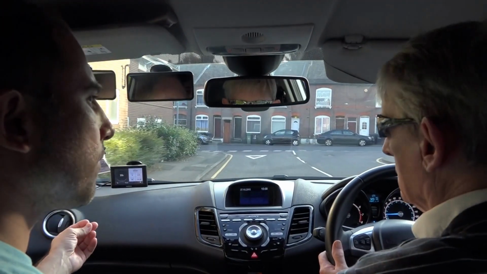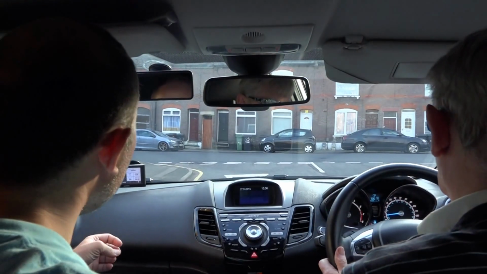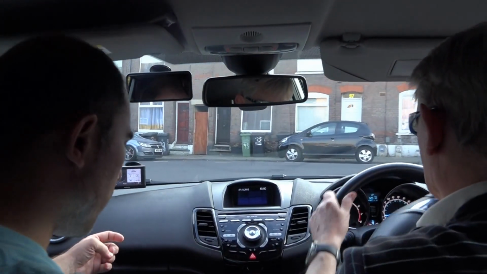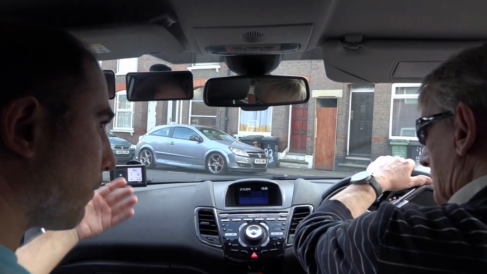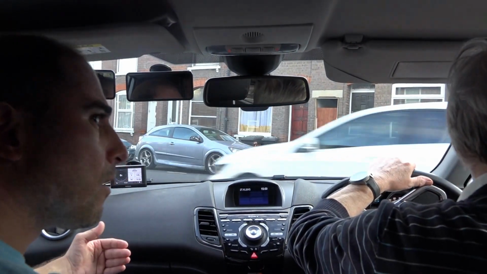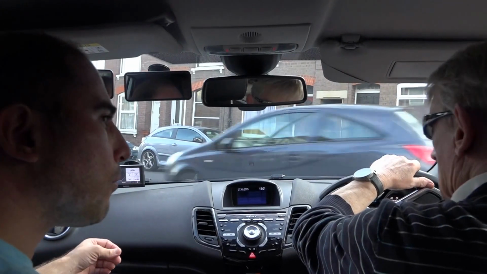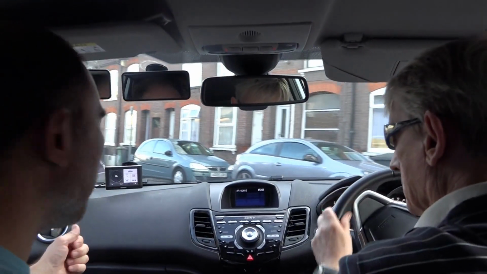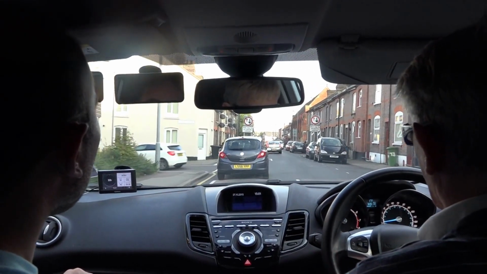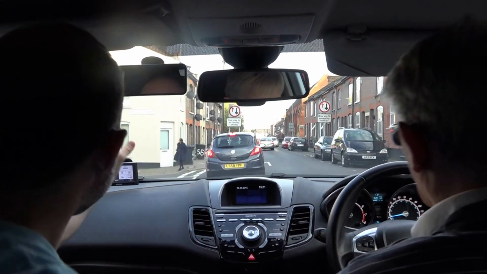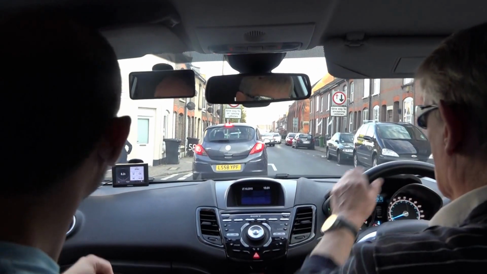We're turning left here. Good. So what I want you to do is scan through the front windscreen, because if you start looking through the sideways, you might lose control of the car. Imagine that there's a gap between the buildings. Okay, we're going to turn left here.